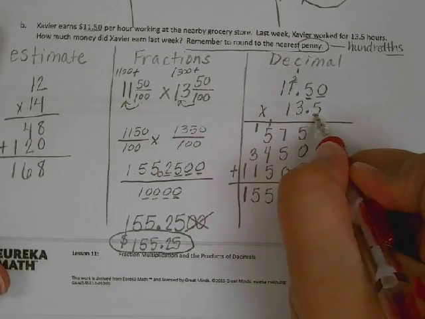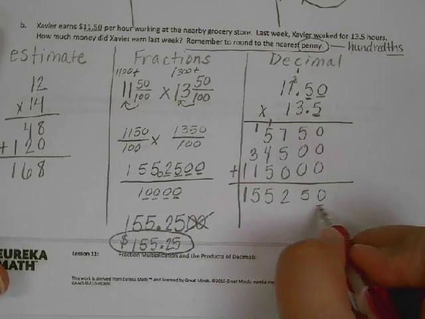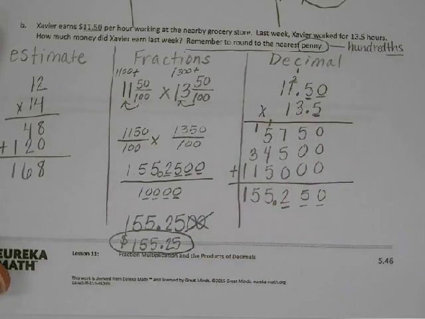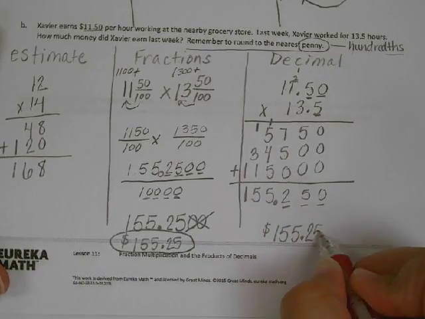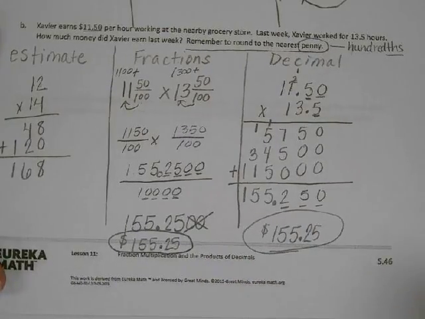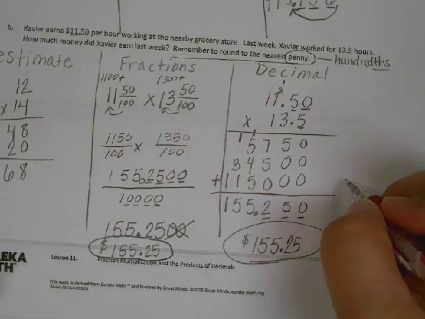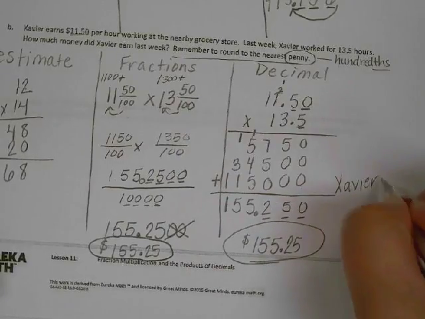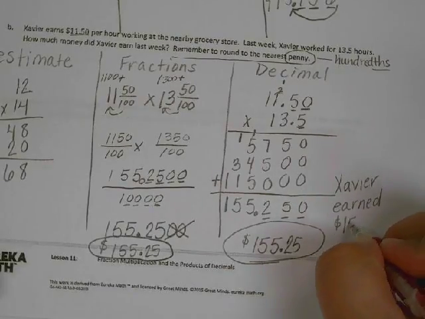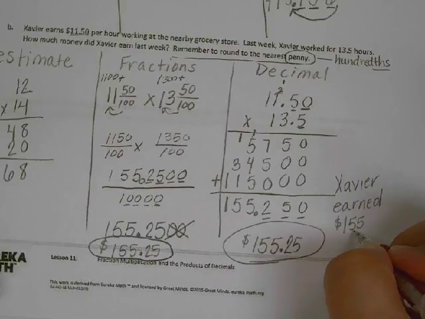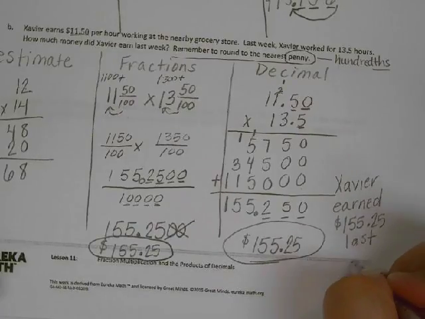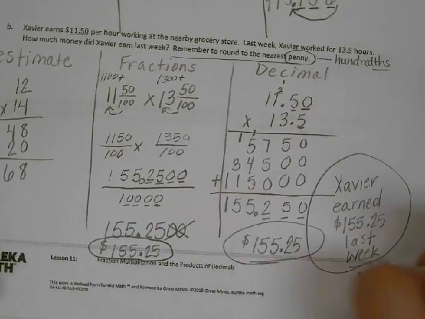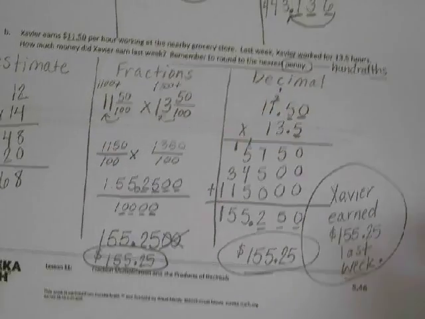There are 3 numbers behind the decimal in my problem. So I'm going to make sure there are 3 numbers behind the decimal there. So when I write this as money, I get the same answer. So I would answer Xavier earned $155.25 last week. So that I'm actually writing out a statement that goes with my answer.